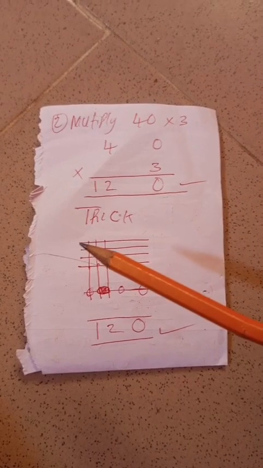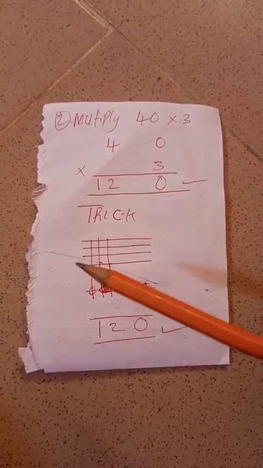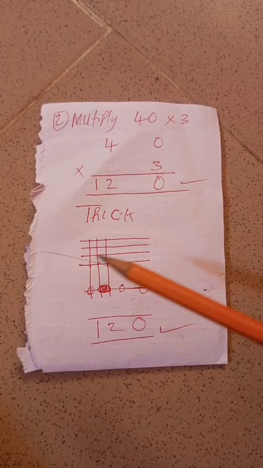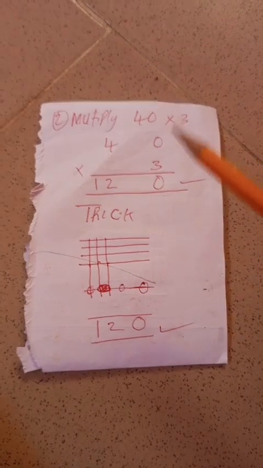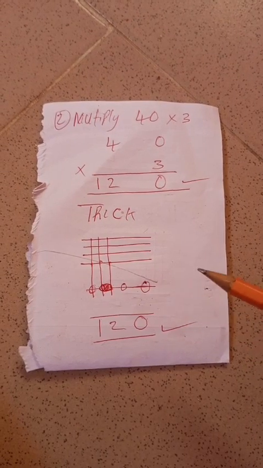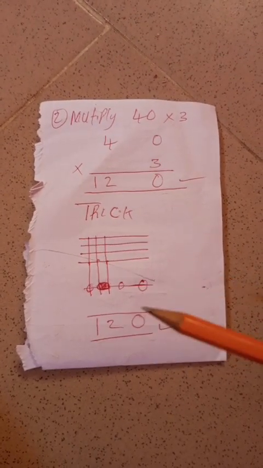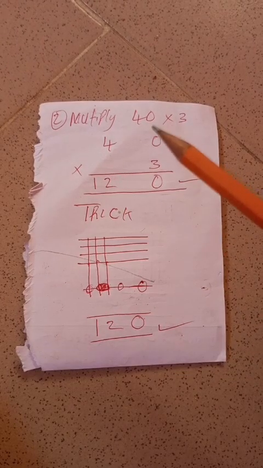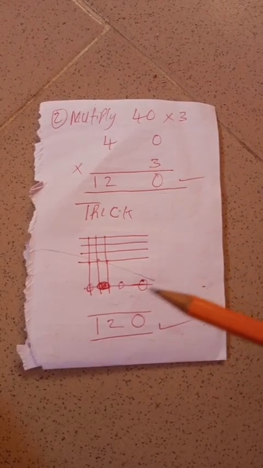The trick part. Here is 4, so we are going to have 4 lines first: 1, 2, 3, and 4. Since this place is 0, below it we are going to have 0, 0, 0. We cross it, and that 0 is going to be our first answer. And if the 0 is 2, we are going to have 2, 0.